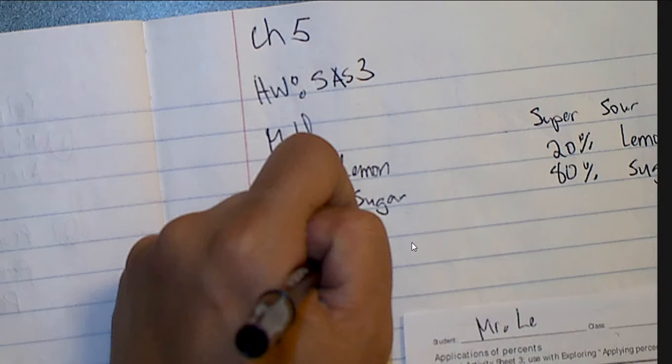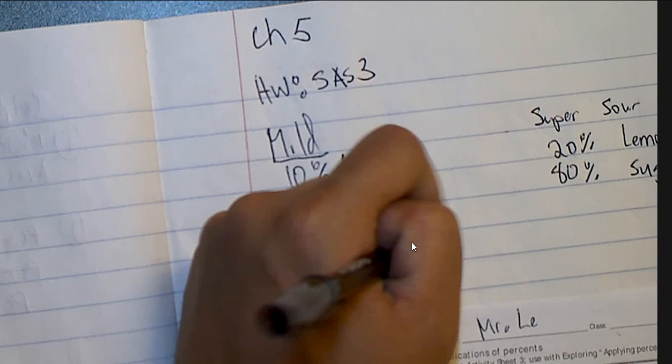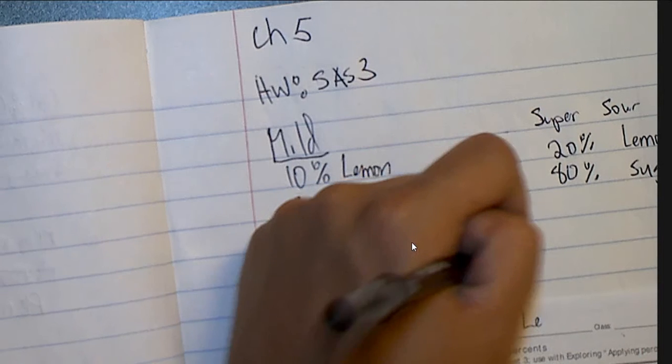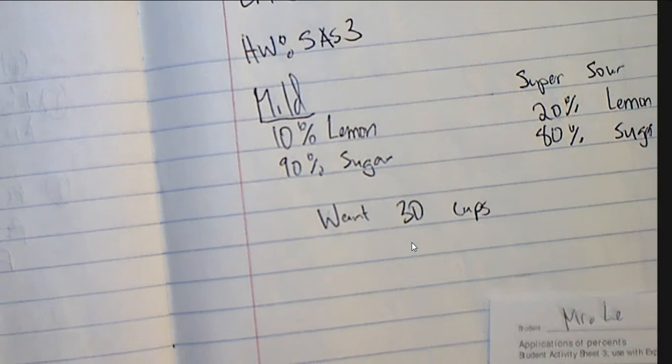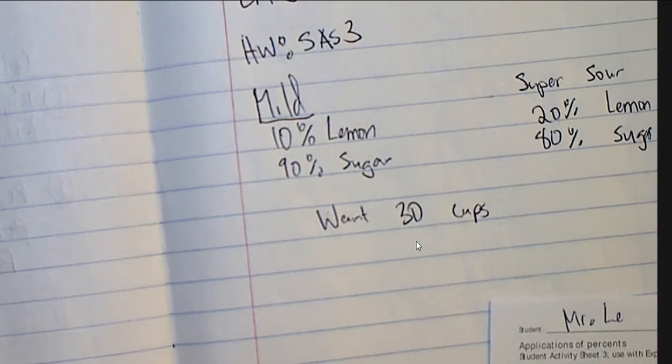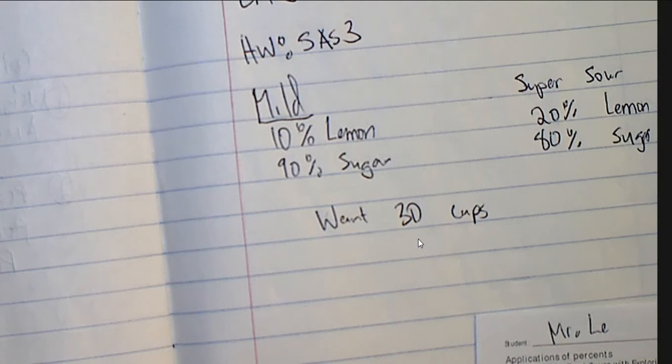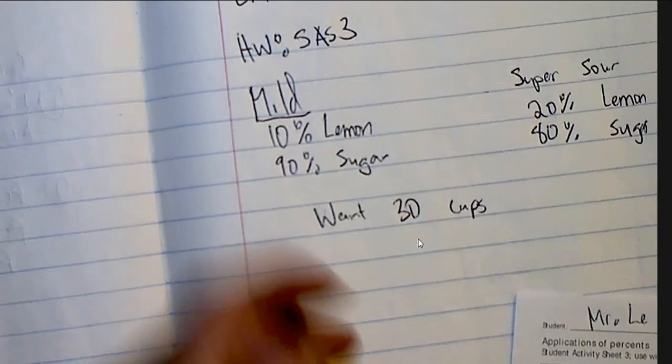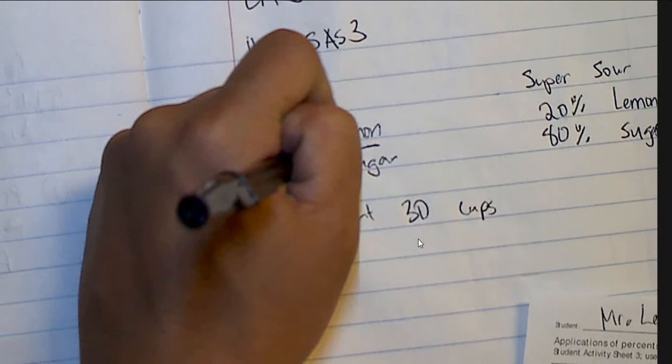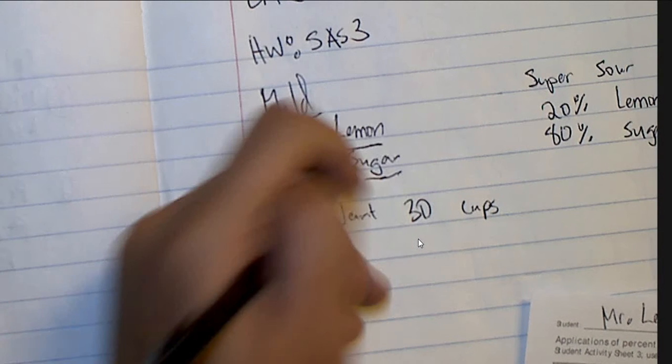Now, the question was, we want to make 30 cups. So how are we going to figure this out? This is what we're going to do. We're going to set up our proportions. One is for the lemon and the other is for sugar. So we'll call this lemon.